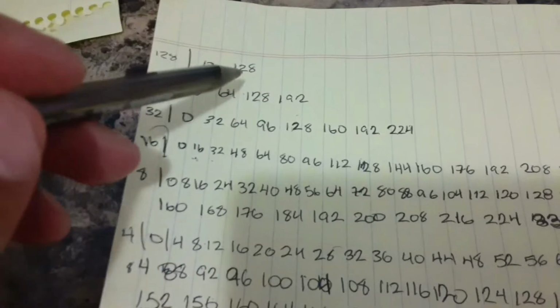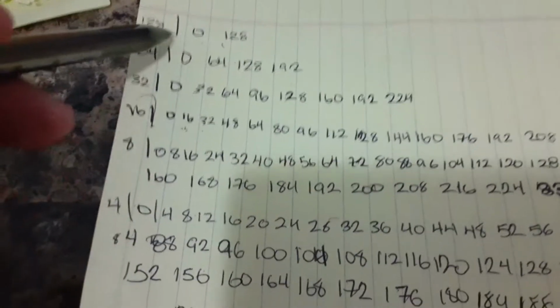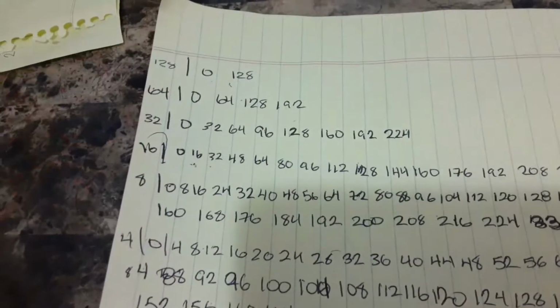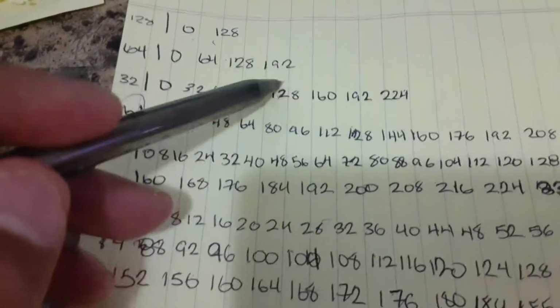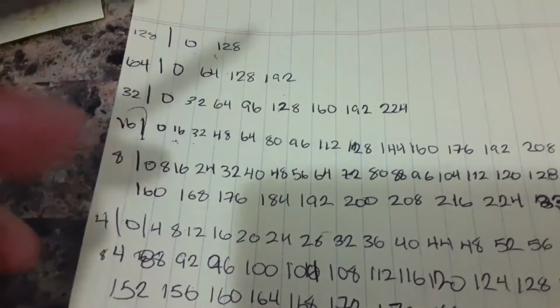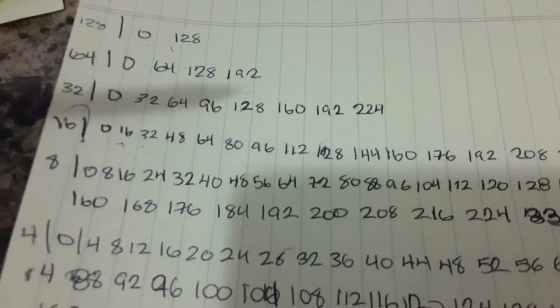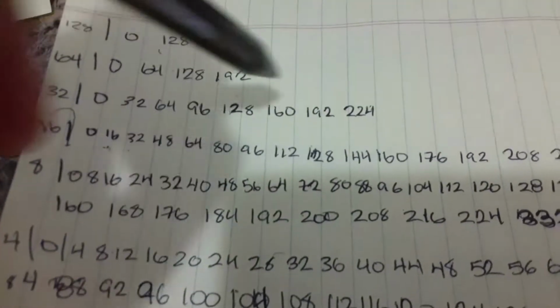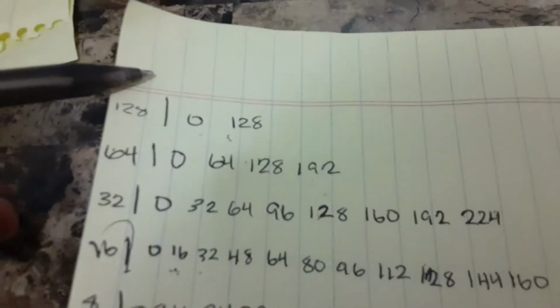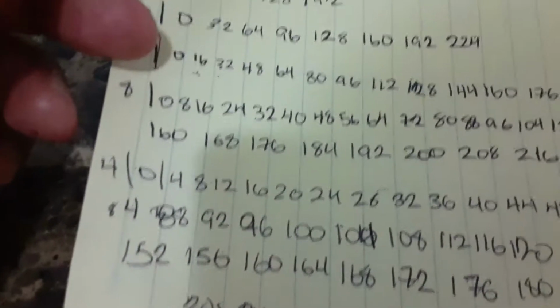That's why there's no number after 128, because the next one plus 128 would be 256. So you just don't put a last number there. You should already know that. So 128 falls into there, and the 163 is the one that it falls into.